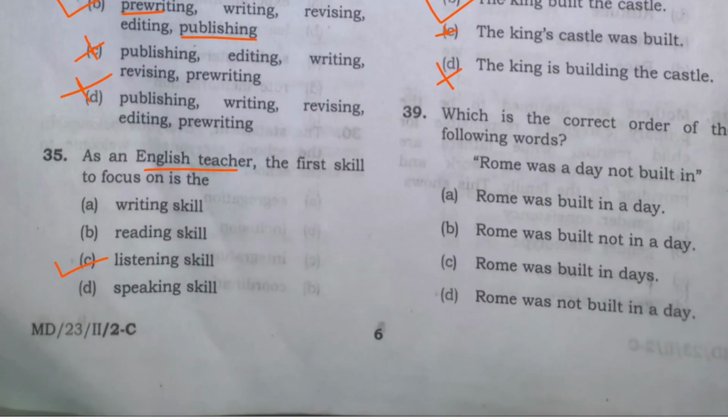All right, let's go to question number 39. Which is the correct order of the following words? Rome was a day not built. This is a very good and important quotation or proverb, as you can say, right? And I personally really love to read quotations. I love the proverbs, I love the sayings by the great personalities across the world. So Rome was not built in a day is a very favorite one. I know how to write it correctly. Do you also know how to write it correctly?